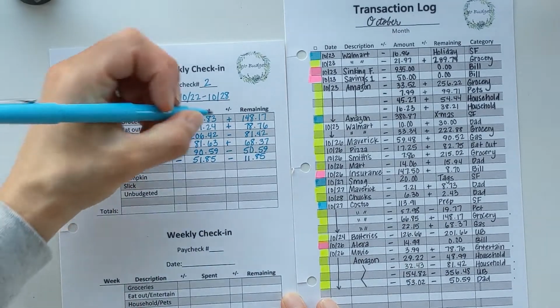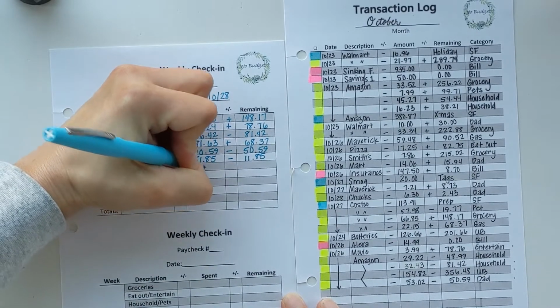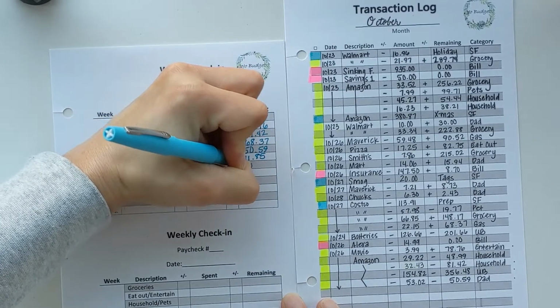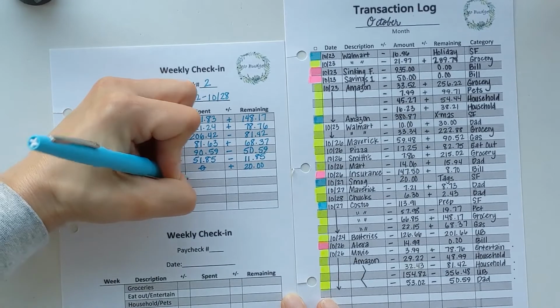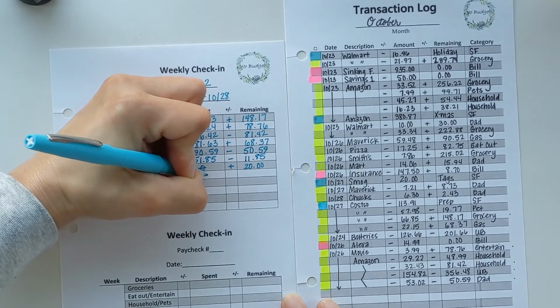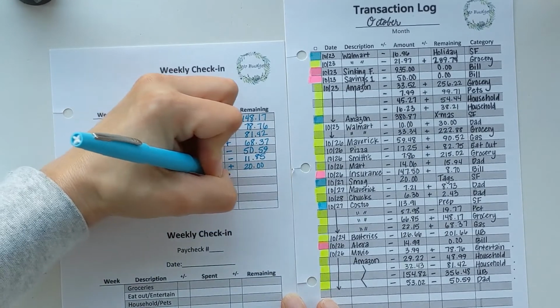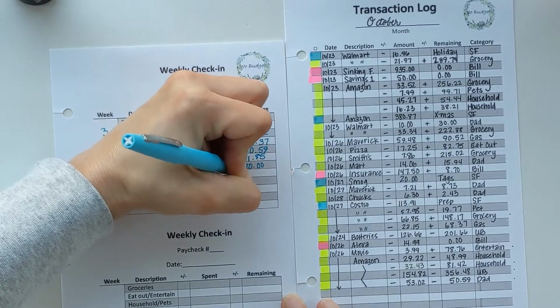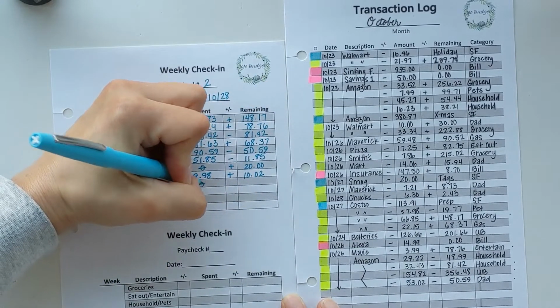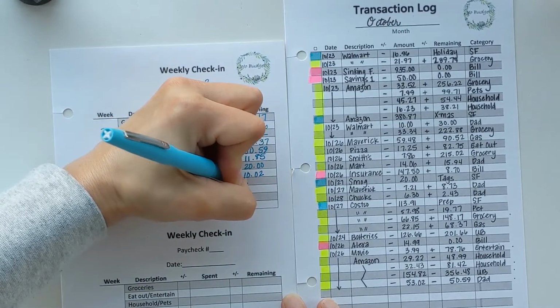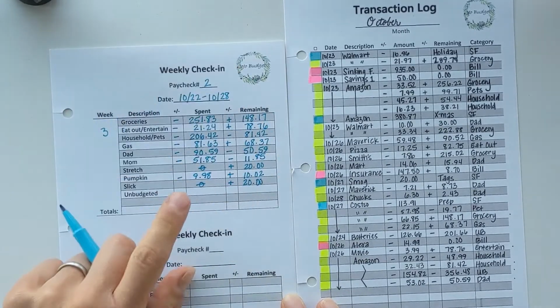Then my oldest, he has spent nothing. He has $20 left still. My daughter, she had spent $9.98. So she still has $10.02 remaining. My youngest had spent nothing, so he still has $20.